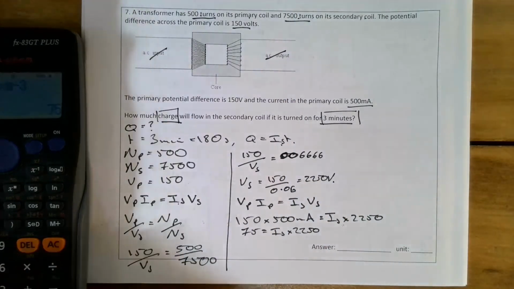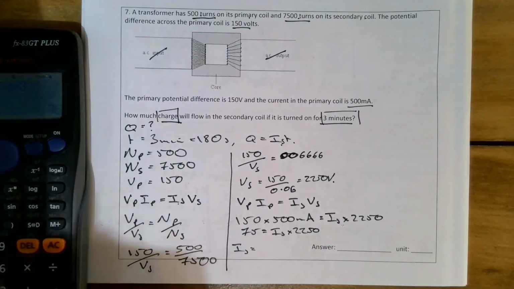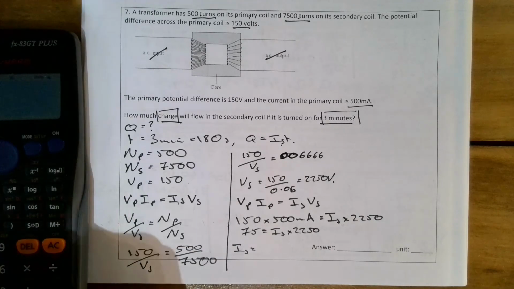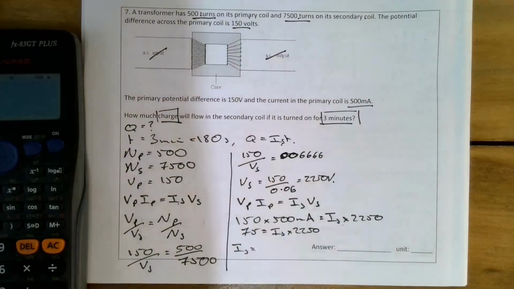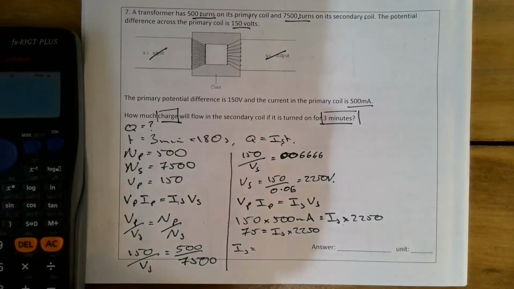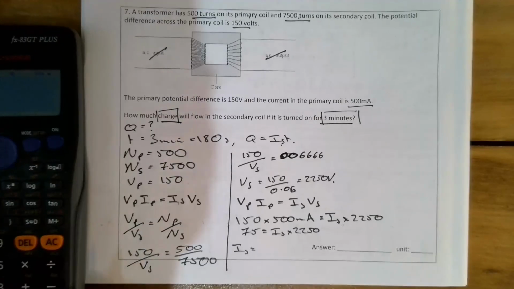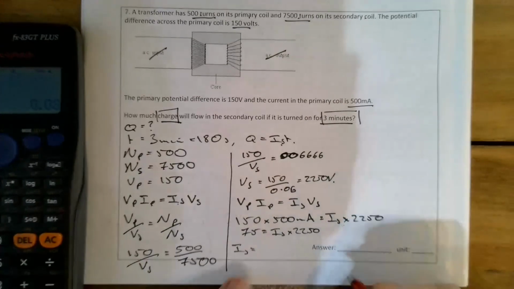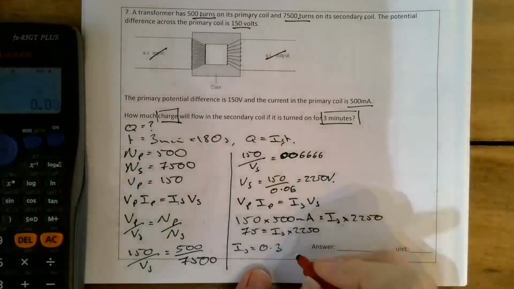So IS is going to be equal to 75 divided by 2250, and that is equal to 1 over 30, which is 0.33333 recurring.